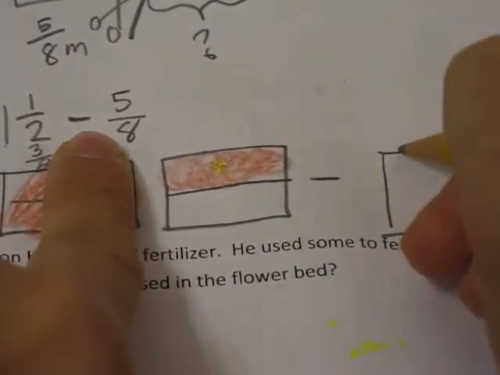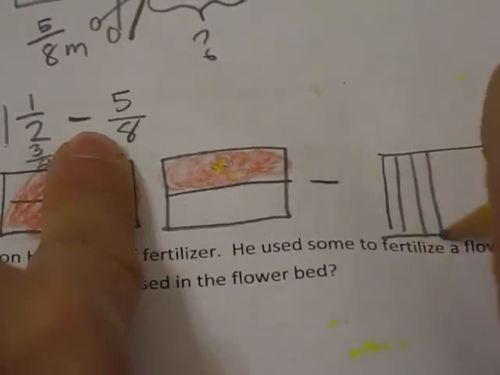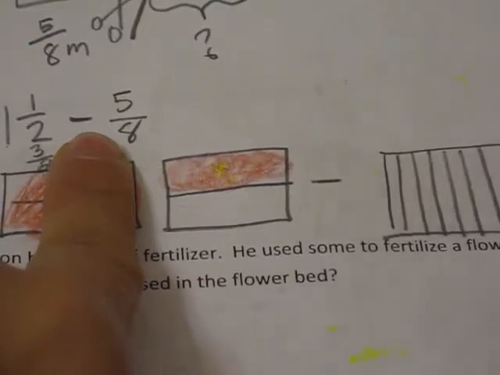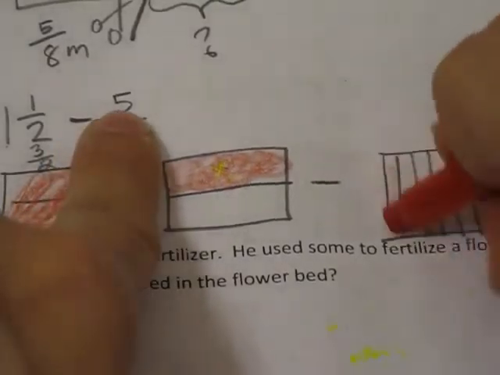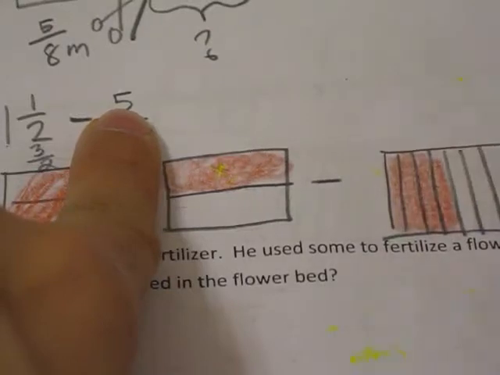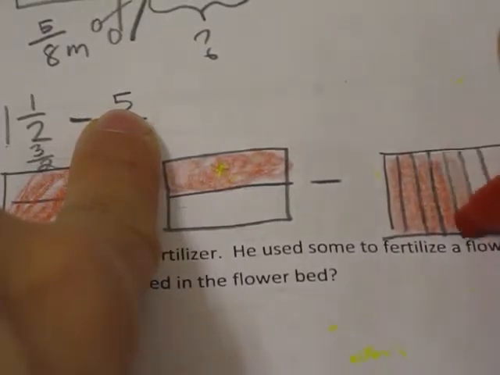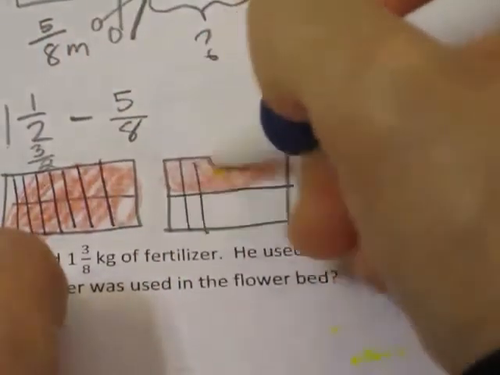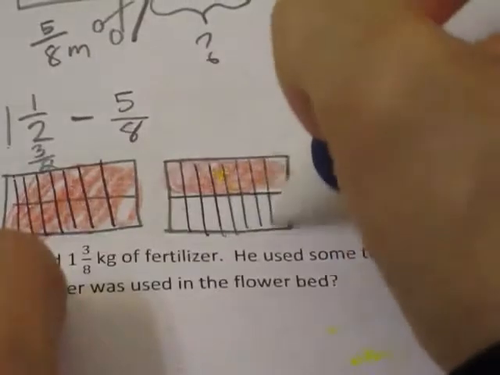And then I gotta change my 5/8 because I need common units. 1, 2, 3, 4, 5, 6, 7, add one more, 8. And out of that I have 5 of them. 1, 2, 3, okay, 5. There we go. And to make them common units or common denominators, I'll break this into halves, break this into 8. 1, 2, 3, 4, 5, 6, 7, 8. 1, 2, 3, 4, 5, 6, 7, 8.